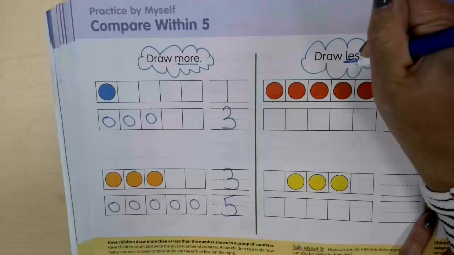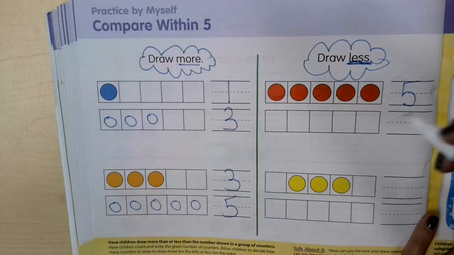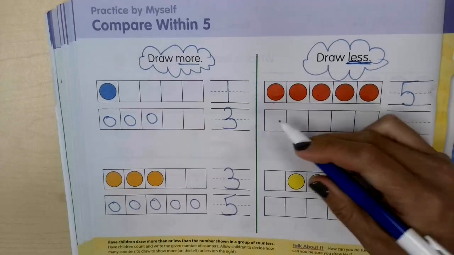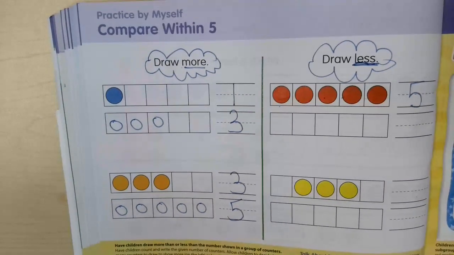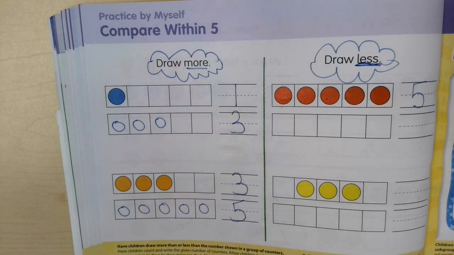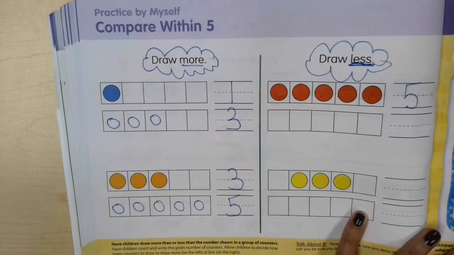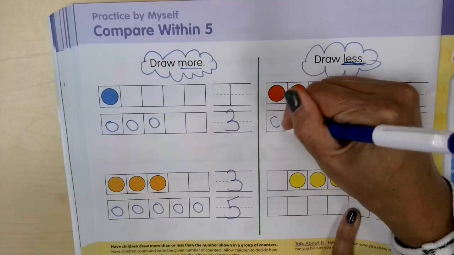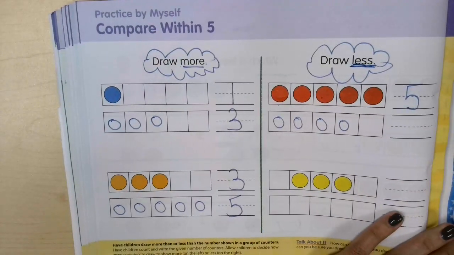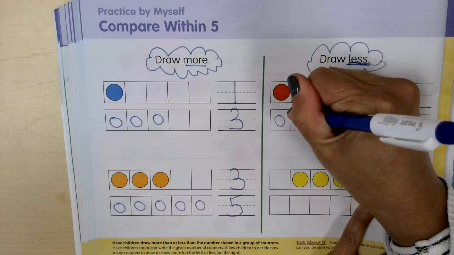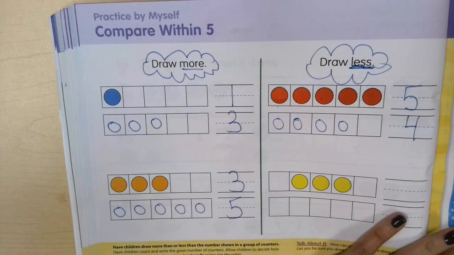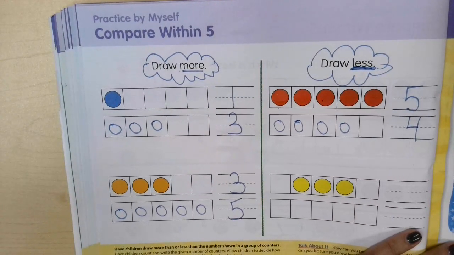And now I am drawing less than 5. So that could be anywhere from, I could draw 4, I could draw 3, I could draw 2, or I could draw 1. I just can't draw 5 because drawing 5 would mean that I am drawing the same amount and not a lesser number than 5. So for this one, I'm going to draw 4. Even though that's a bigger number a little bit when compared to 1, 2, or 3, it is still less than 5, so that means I am in the clear and I followed all of their directions. So I drew 4 counters.